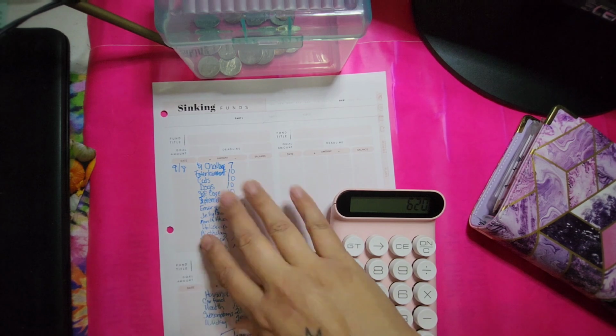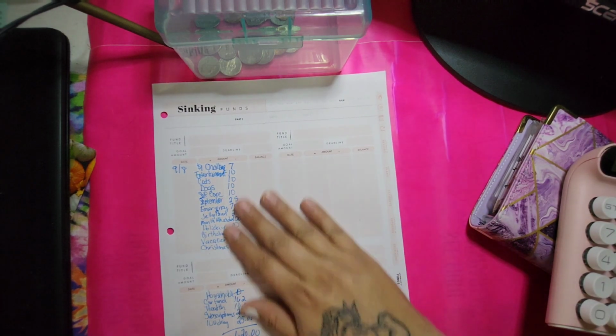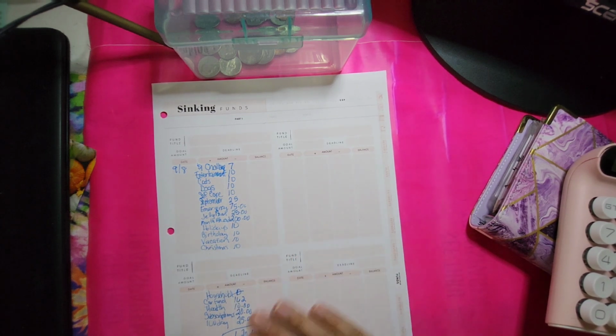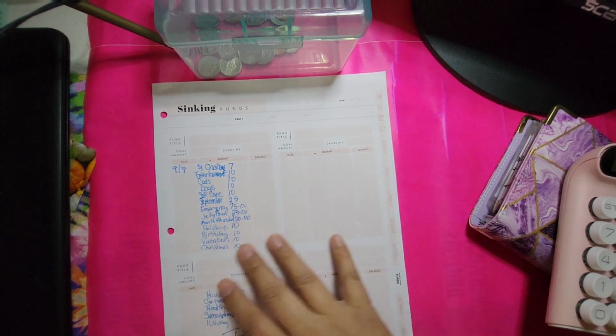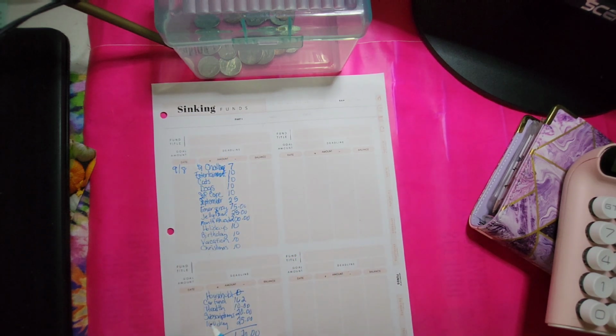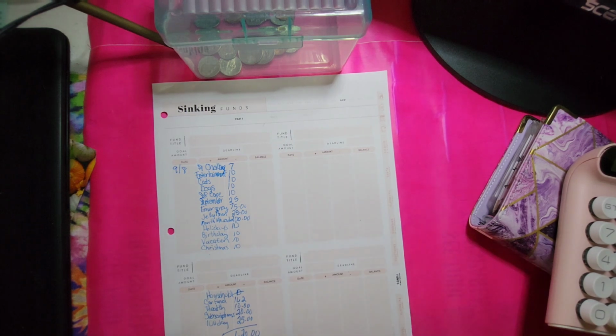I'm gonna get a different sheet on this because this sinking funds sheet, I thought it was a little bit different, and it's not. So I'll probably create one to accommodate my needs, and then I'll just add for September's next paycheck and my sinking funds there, and then I'll total it out to see what the growth is and what I've saved so far.